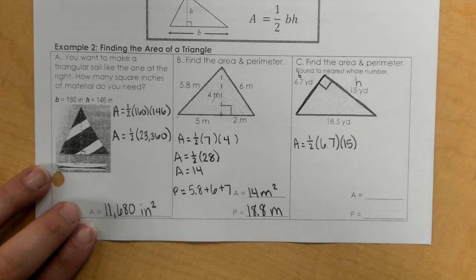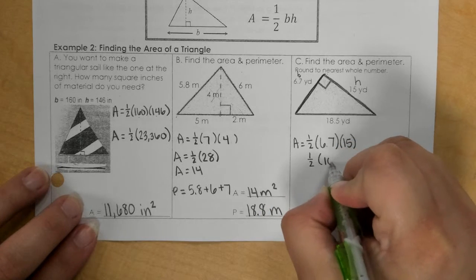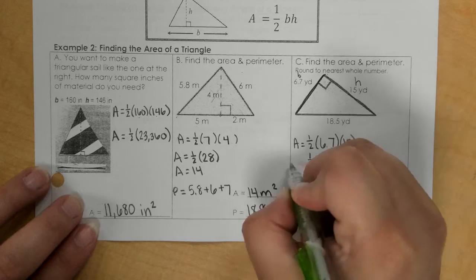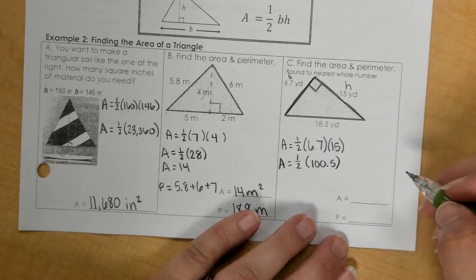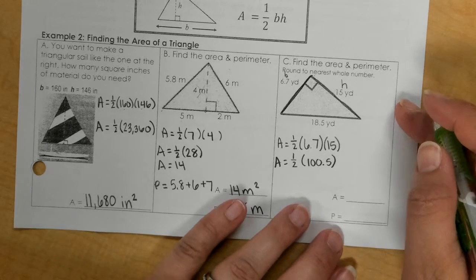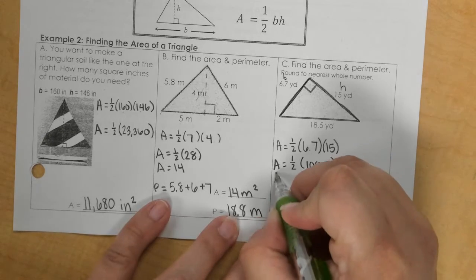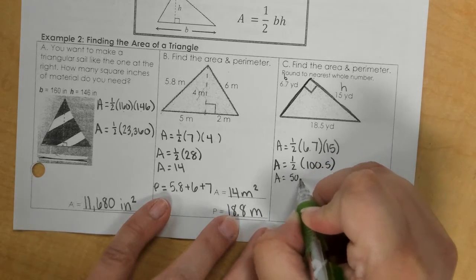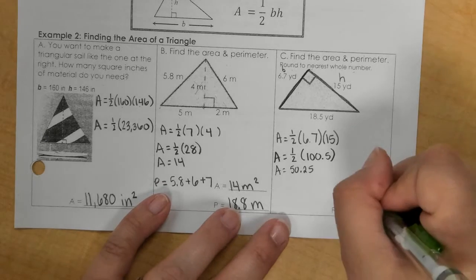If I multiply those together, I get 100.5. And if I divide by 2, I would get 50.25, but it does say round to the nearest whole number. So we're just going to go with 50.